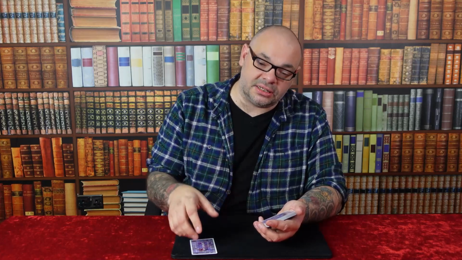But if you're going to do a drawing duplication, then the important thing is that you have it put back in, right? And you tell them that it's not necessarily that image. So in this case, this is a waterfall.